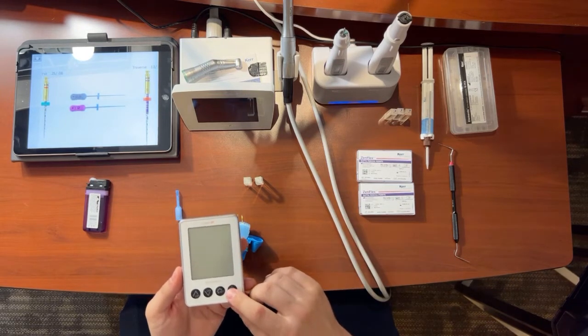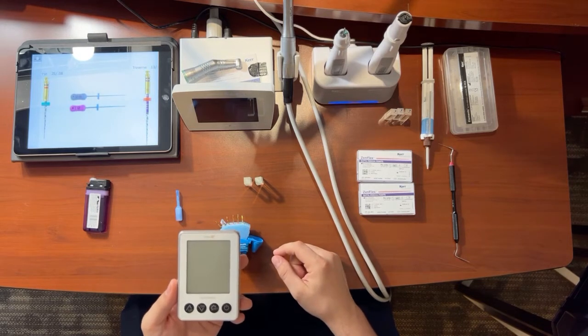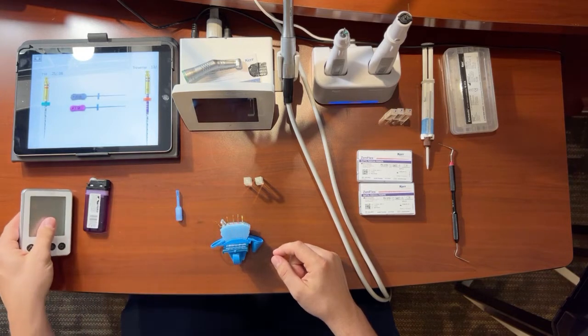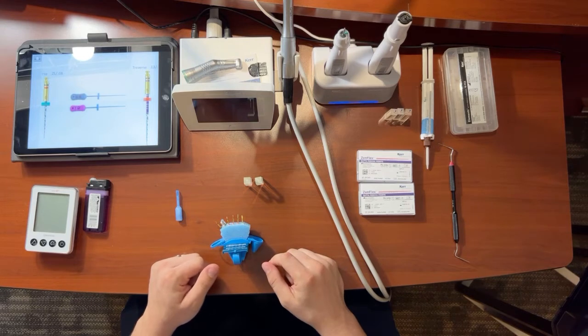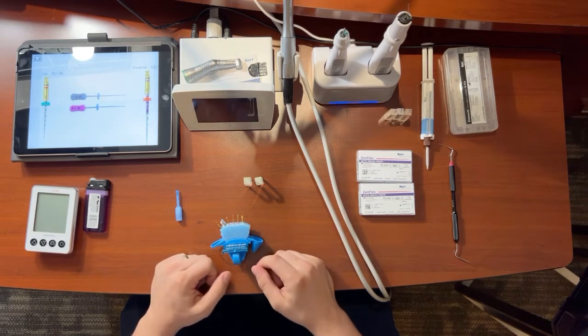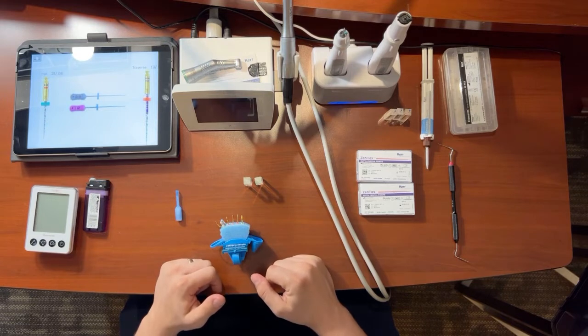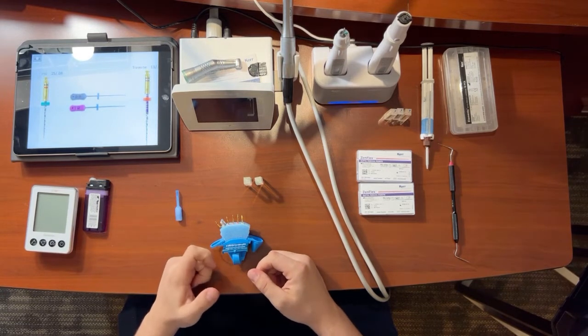So when it reads 0, 0, you are 0.5 millimeter away from the apex. It's nice to have that already pre-calibrated. Great apex locator. After you have established your working length, let's say it's 21 millimeters, then you're going to need to start doing your glide path.